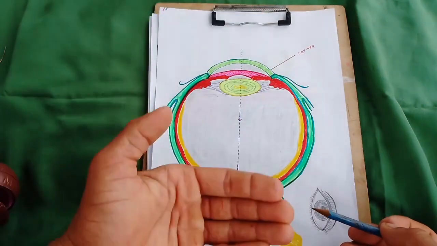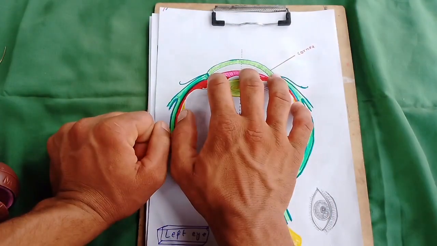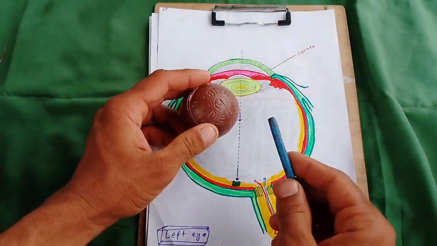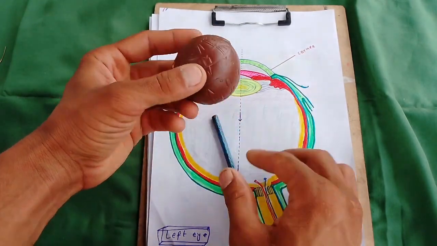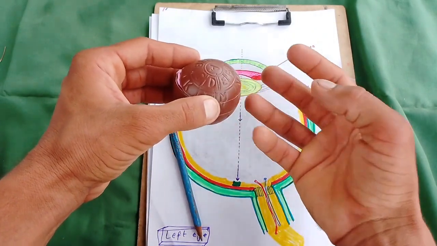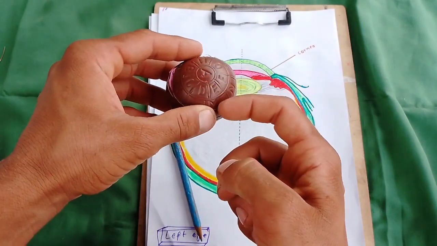This is the cut section of the eye. This is one piece of the eye, and I remove another piece. I cut the eye in this direction, left this one piece, and removed this one piece. So this is the cut section.